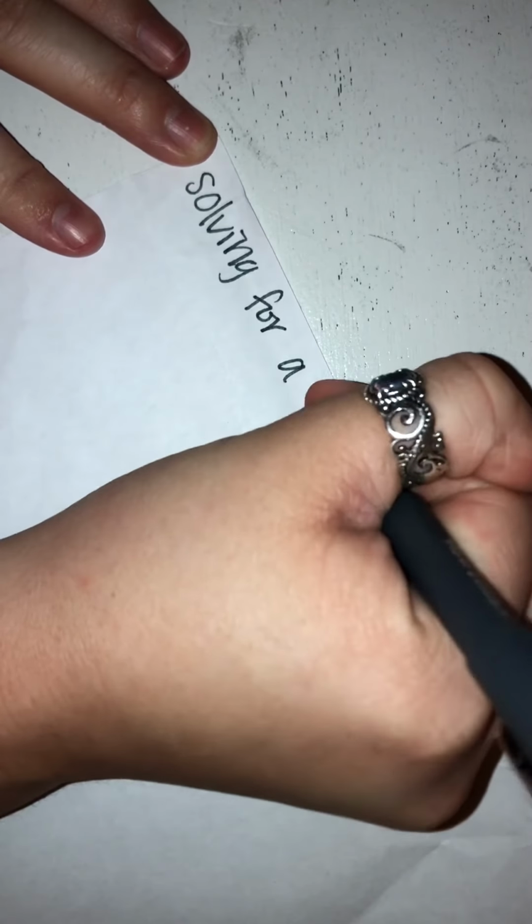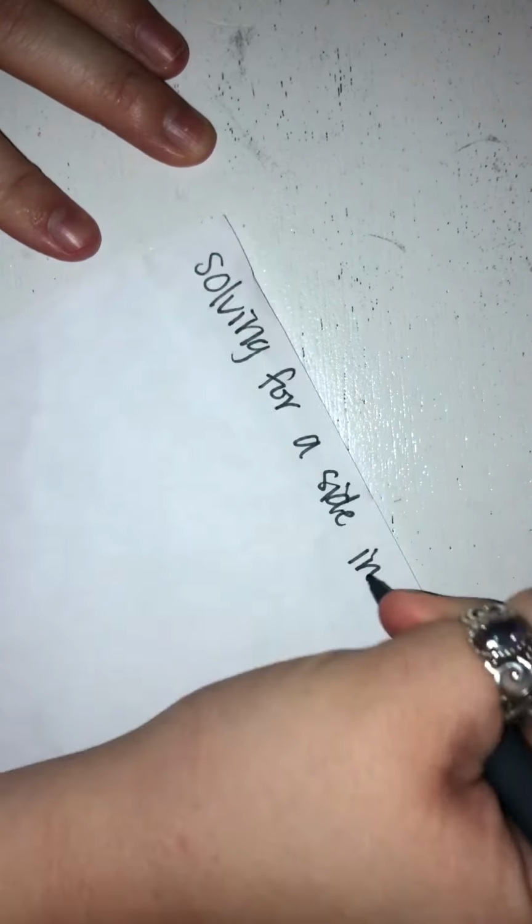This is the first part to solving for a side in a right triangle. And this is material for week 1 of distance learning. Okay, so example 1. We have a right triangle. For now, they will always be right triangles.